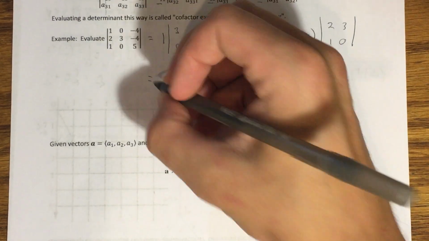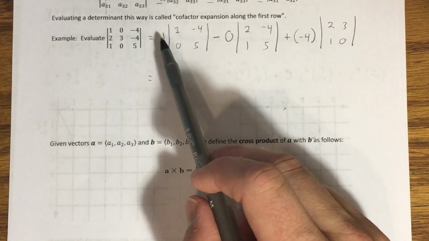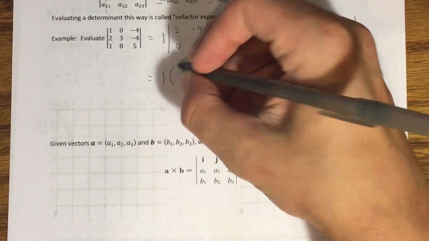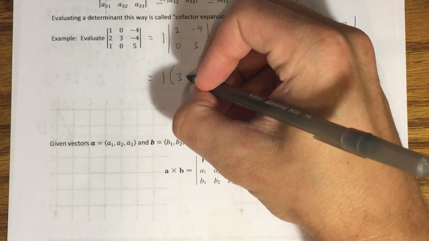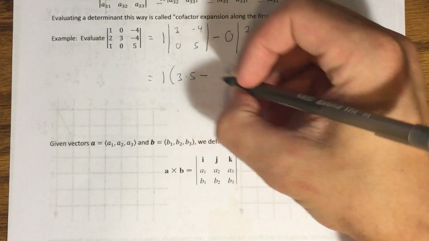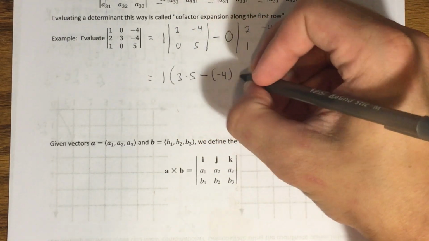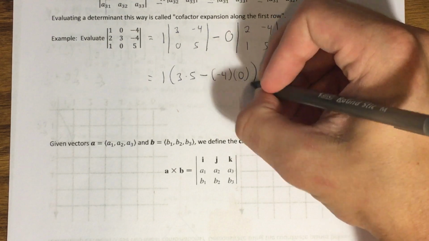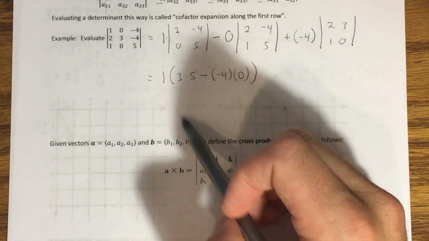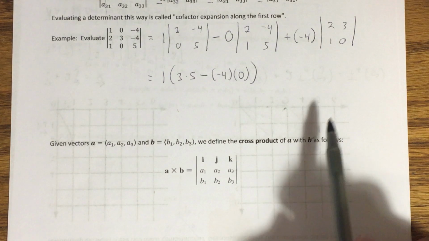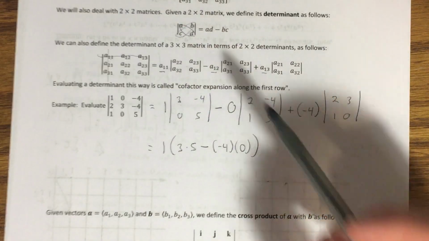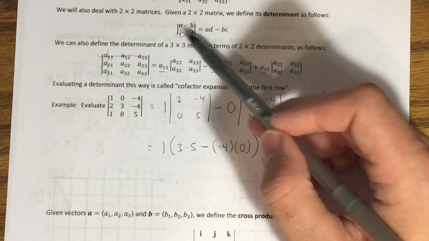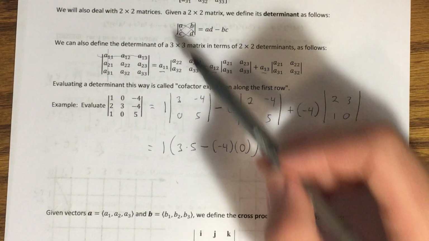Okay? Now, this becomes 1 times 3 times 5 minus -4 times 0. That's the determinant of this 2 by 2, which we defined up above. We said that it's the product of the main diagonal entries minus the product of the other diagonal entries.